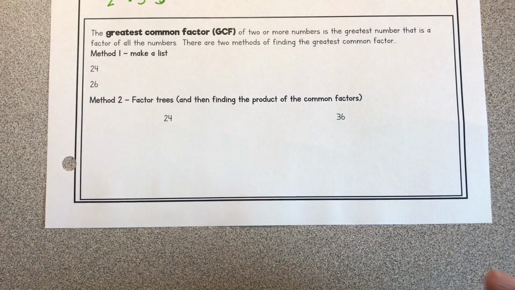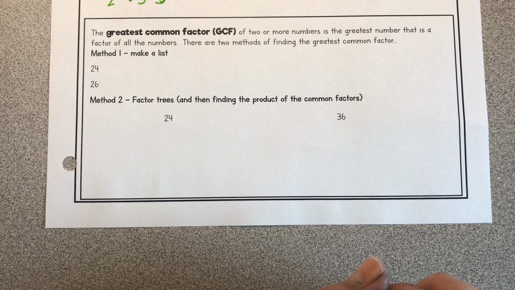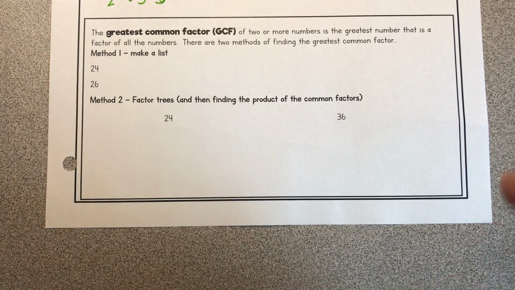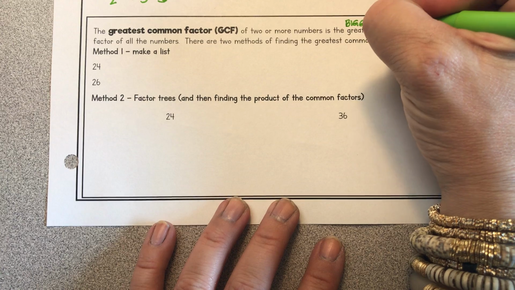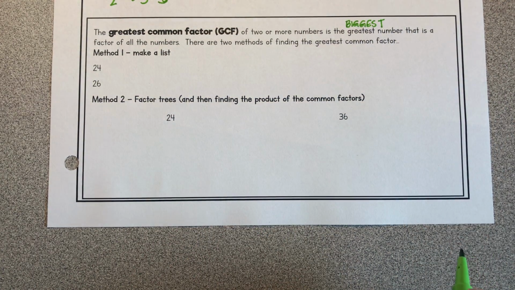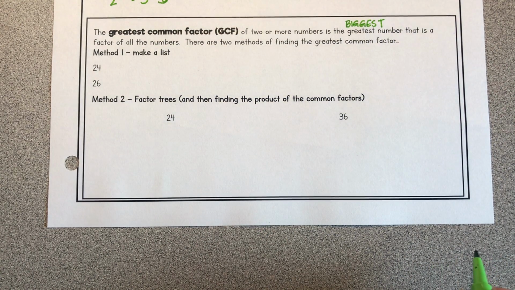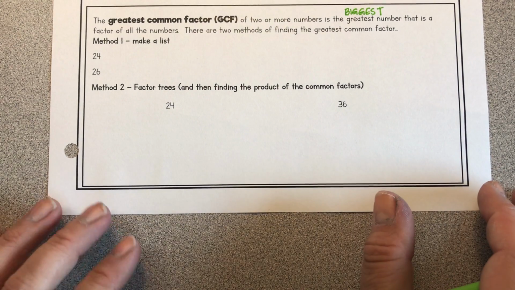And then the last thing we have to talk about is greatest common factor. The greatest common factor of two or more numbers is the greatest, right? Let's think about what that means. That means the biggest number that is a factor of all the numbers. And there's two methods of finding greatest common factor. And the first method is making a list.